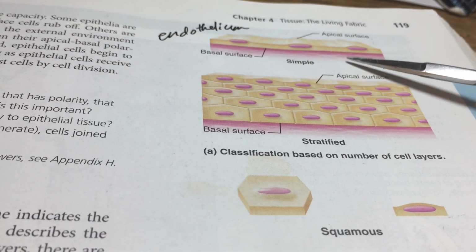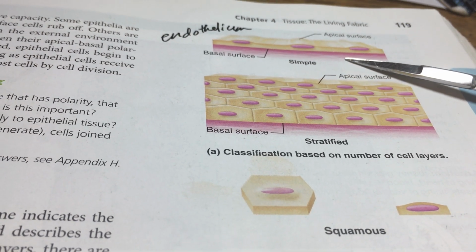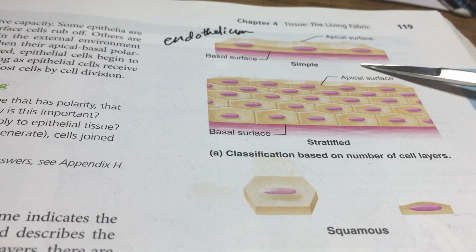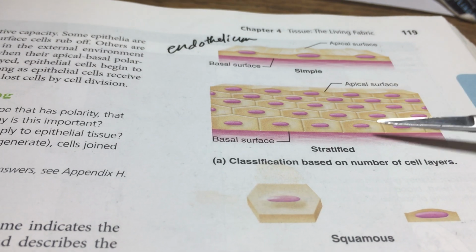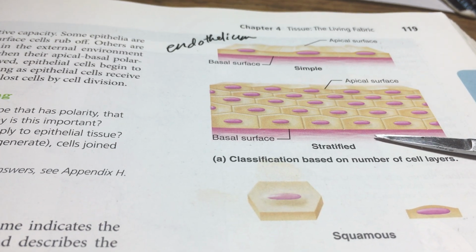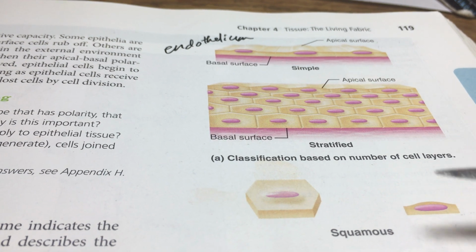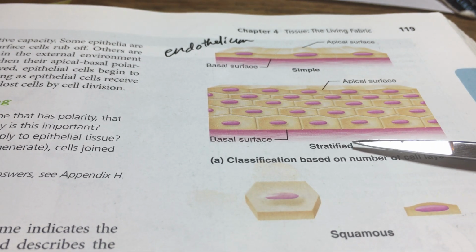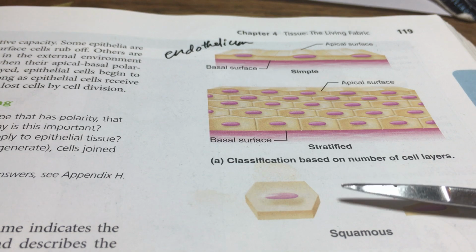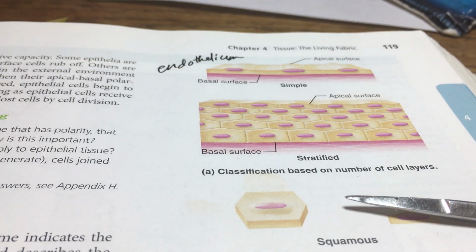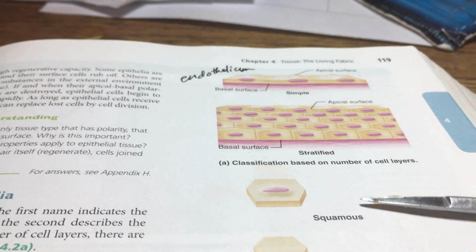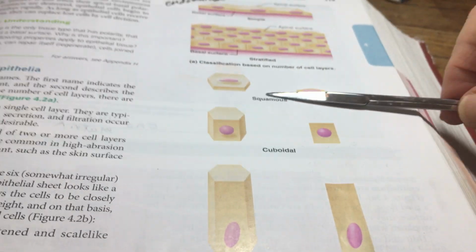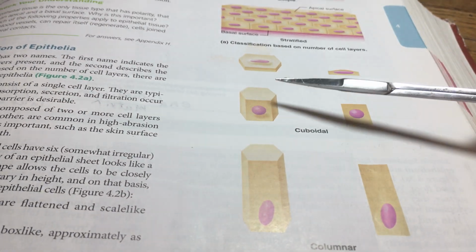In addition to that, either of these tissues has a basement membrane to which the cells are bound and by which they are supported. The basement membrane can go through changes depending on the conditions around it. We'll be looking at that when we consider nutrition, for instance. So then we have three general shapes to consider.